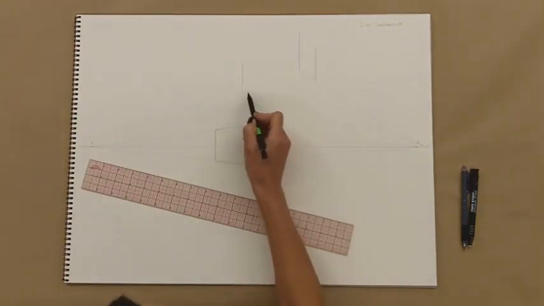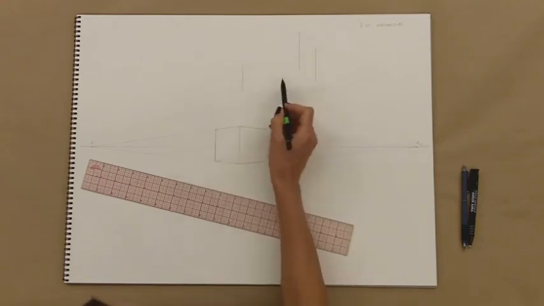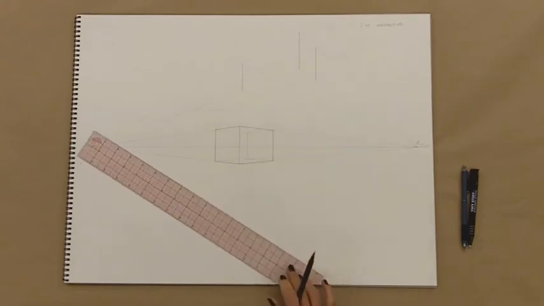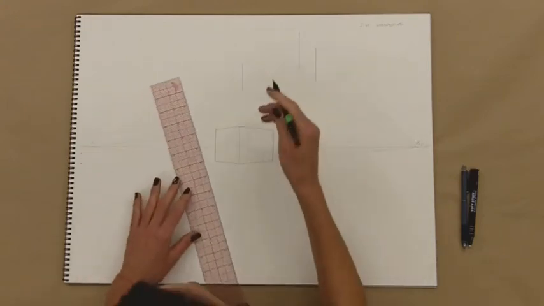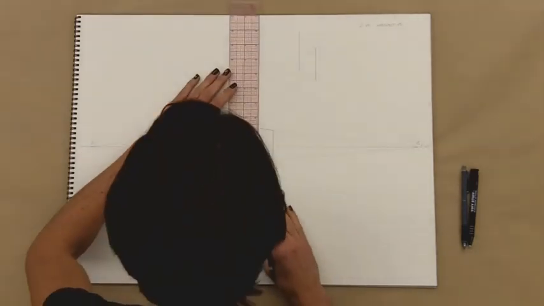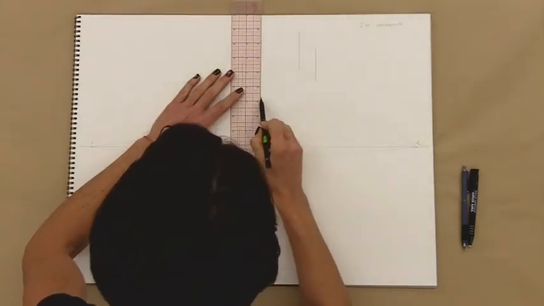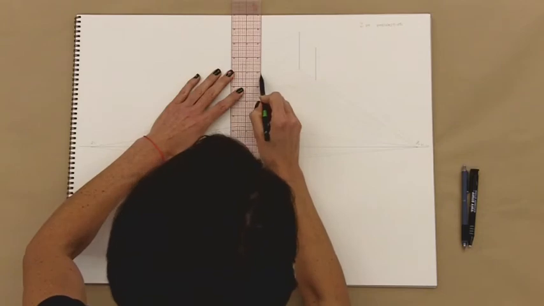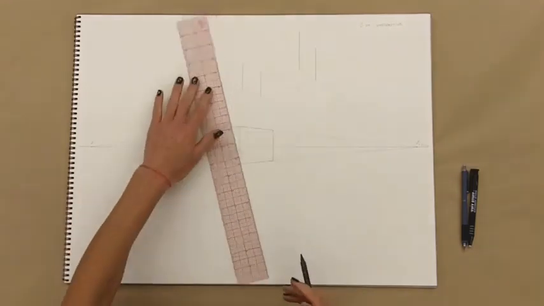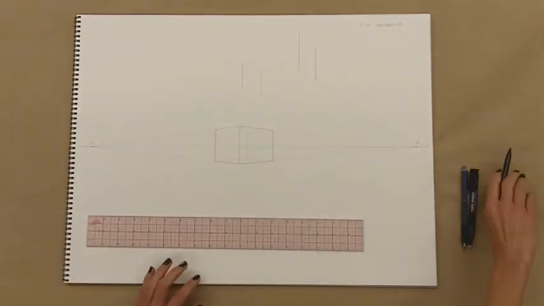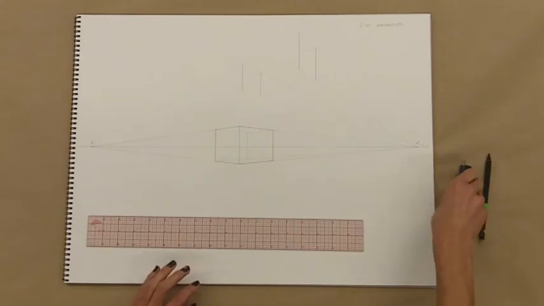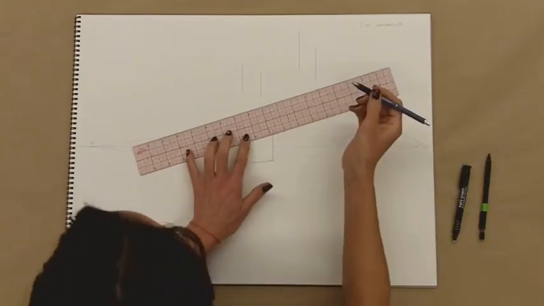So where are those vanishing point lines cross? Right here and right here. If you've done everything accurately, those should be vertically over each other. So you're not connecting the dots here, you're making sure those are vertically over each other as a double check that you've drawn everything else correctly.